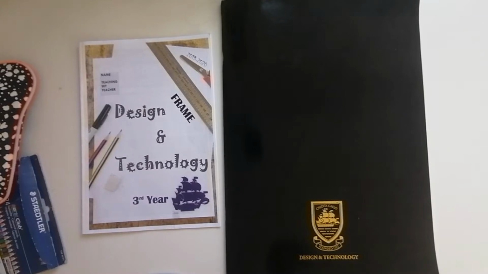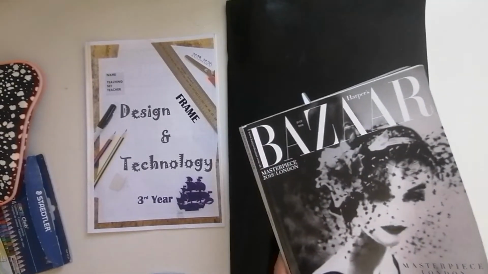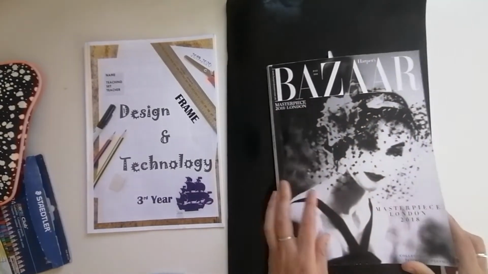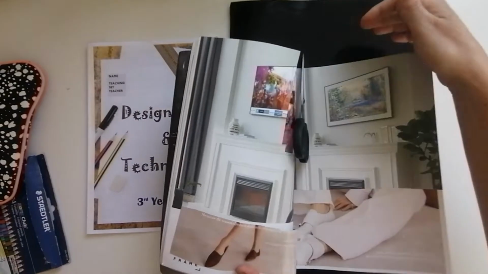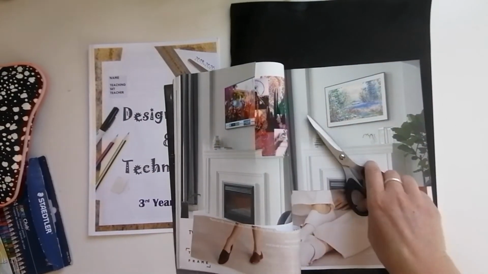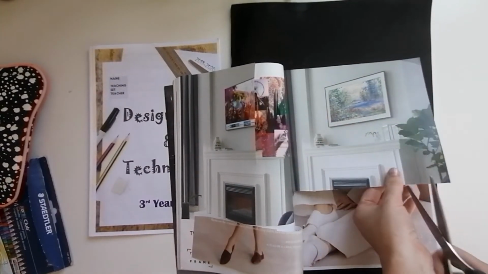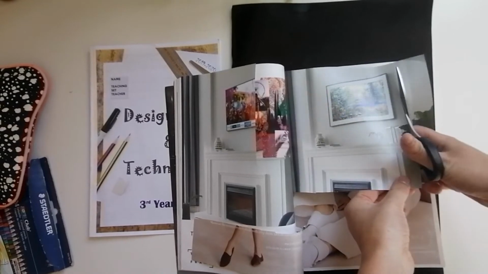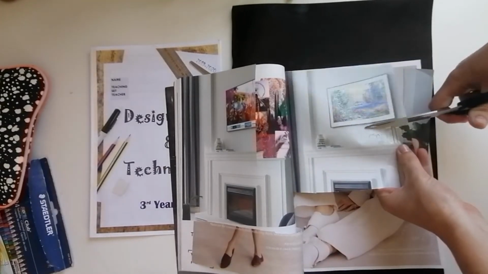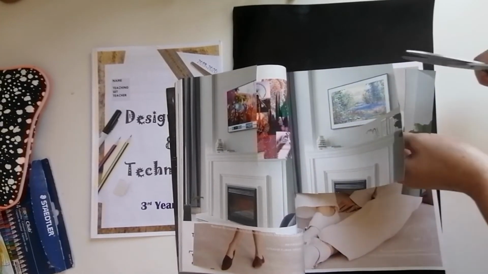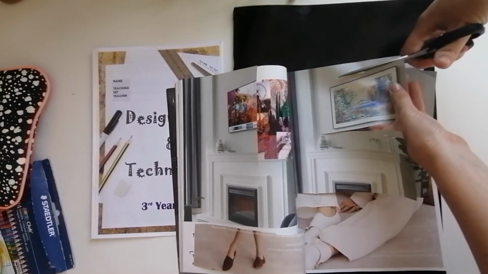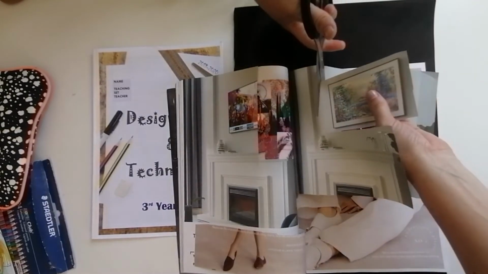So again, I don't have a printer, so I thought instead of going around my house, I'm going to look through a magazine again. So I've got this old magazine, and I found on this page here there was a frame. So I'm going to cut out this frame, but obviously if you've got a printer, you can take a photo of the frame you like in your house and print it and then stick it in.